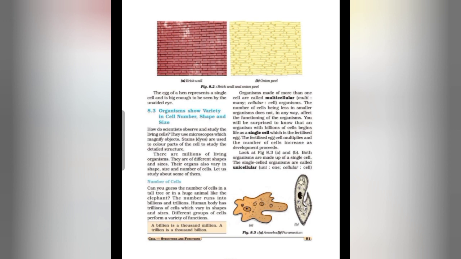Now we will study how organisms show variety in cell number, shape and size. Living organisms are made up of one or many cells. Organisms made up of a single cell are called unicellular organisms, like amoeba, paramecium, bacteria and yeast. The single cell of this organism behaves like a complete organism, and all the basic functions of a living being, like digestion, respiration, excretion and reproduction, are performed by a single cell.